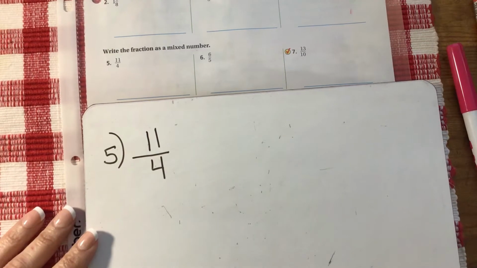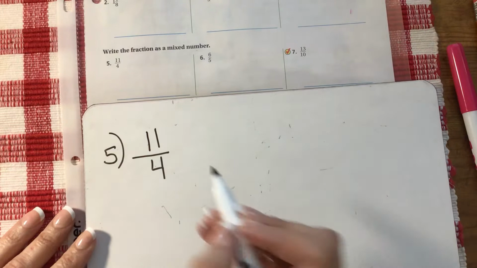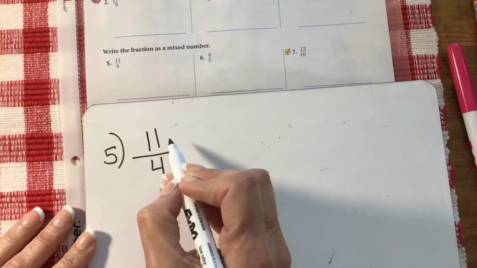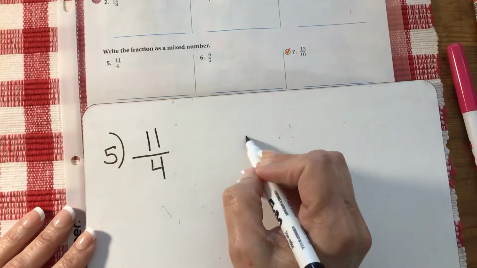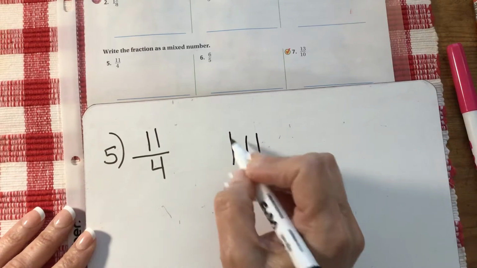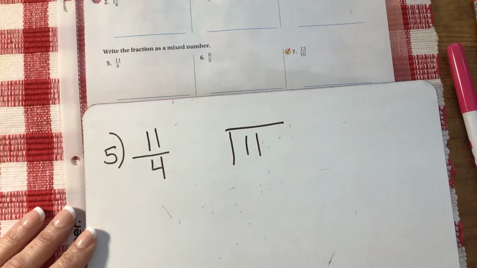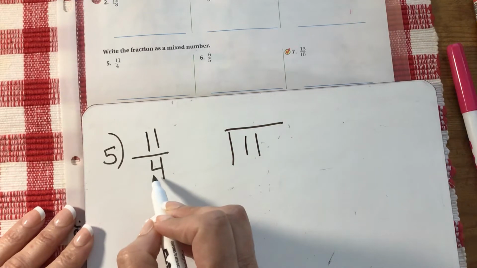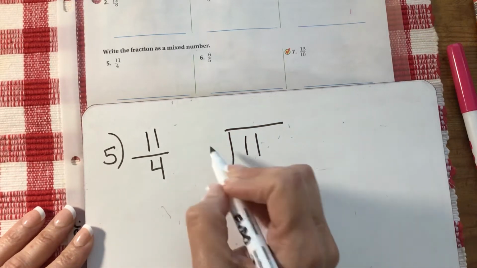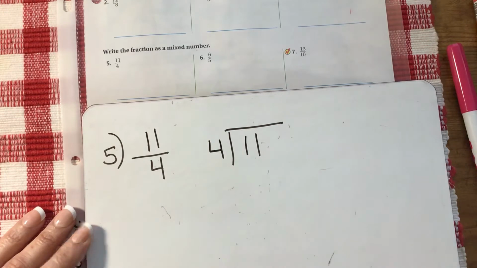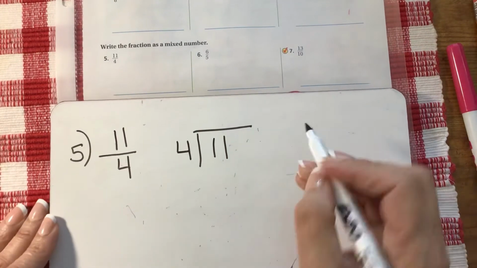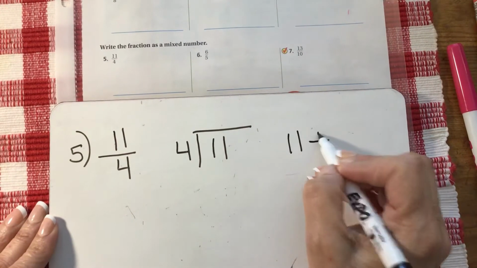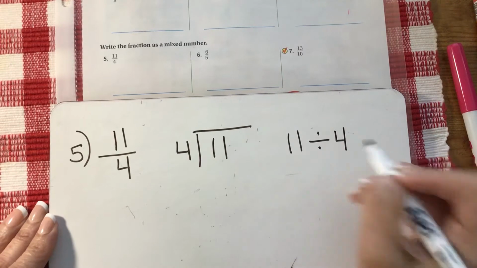The way the division problem works is your numerator becomes your dividend. That is the number inside the house. We've talked about that often. Your denominator becomes your divisor. That's the number outside the house. Remember, it can also be written like this.